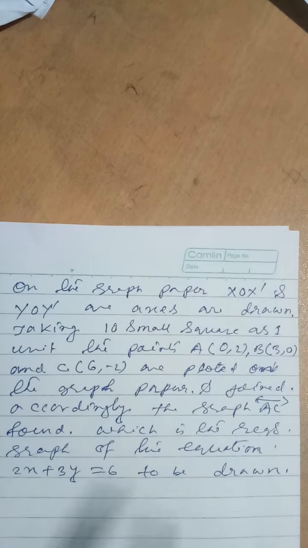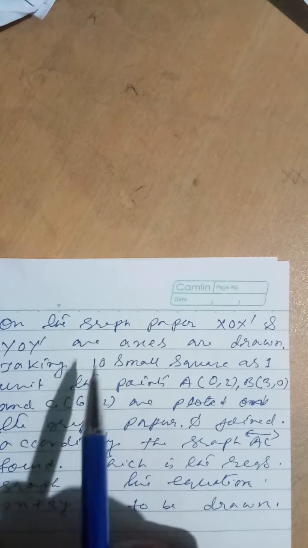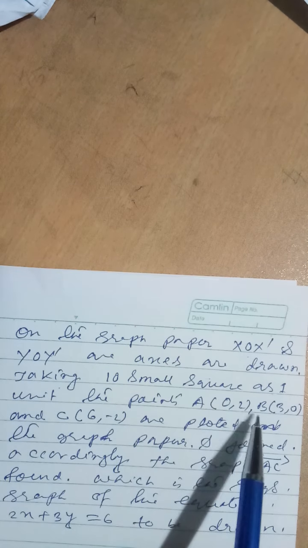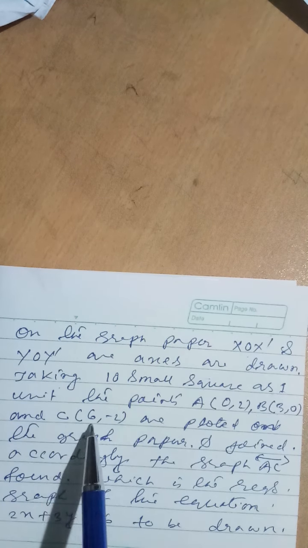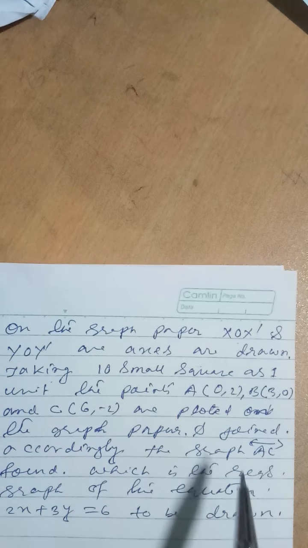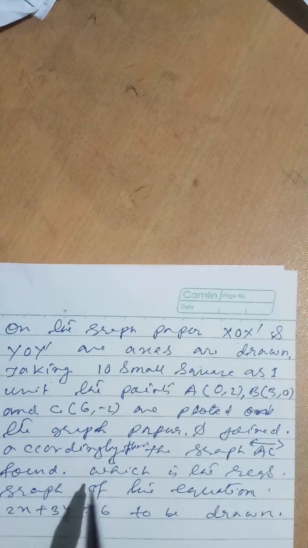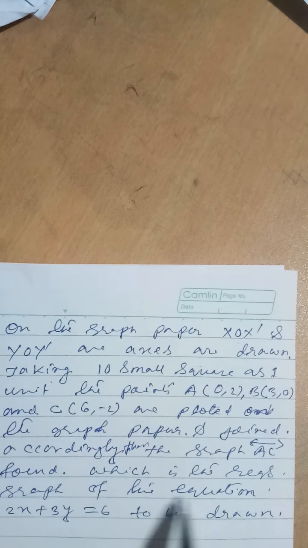It is very important to explain what actually we have done in the graph. Here on the graph paper, X'OX and Y'OY are two axes drawn. Taking 10 small squares as one unit, the points A (0, 2), B (3, 0) and C (6, -2) are plotted on the graph paper and joined accordingly. Then the graph AC is found, which is the required graph of the equation 2x plus 3y equals 6.